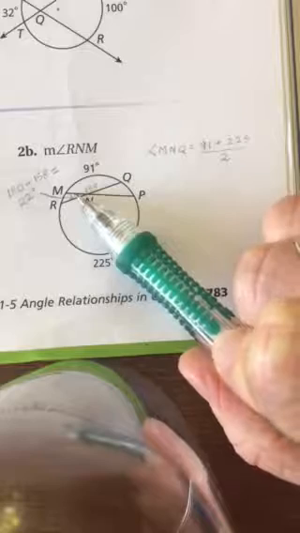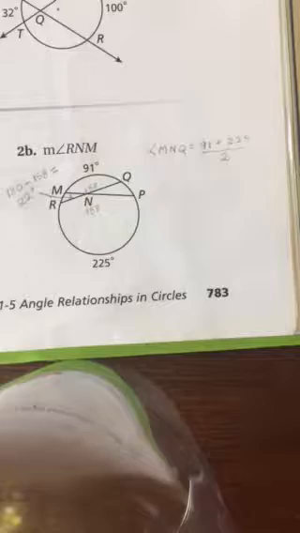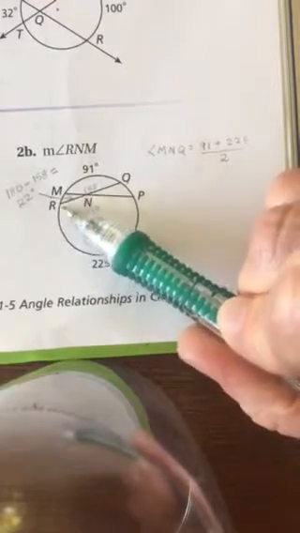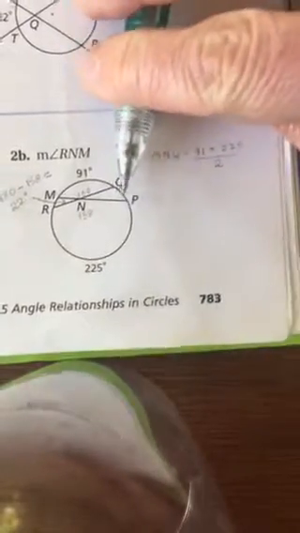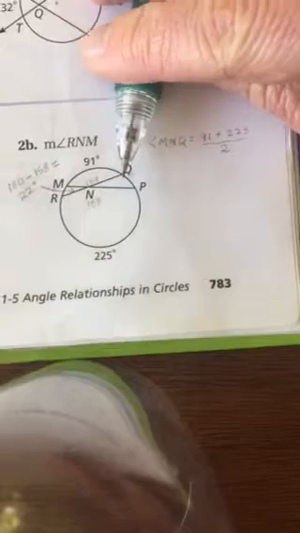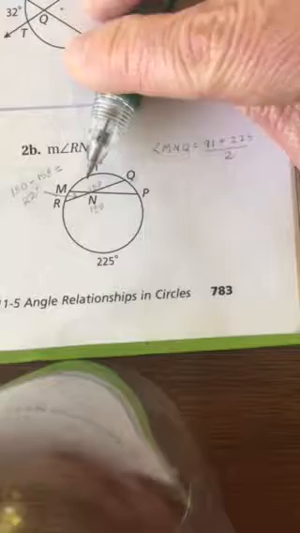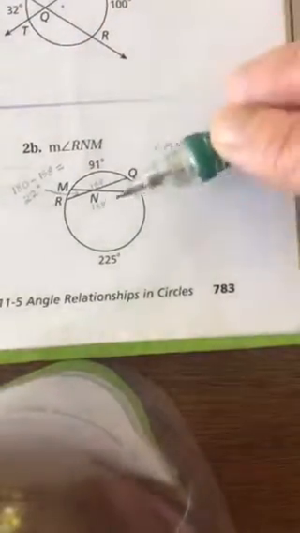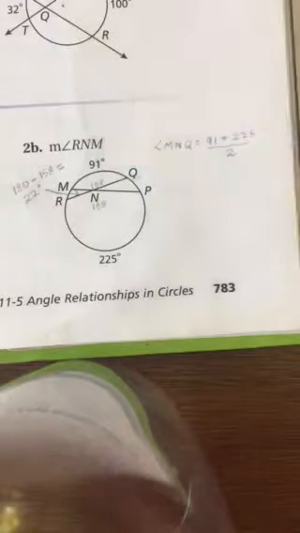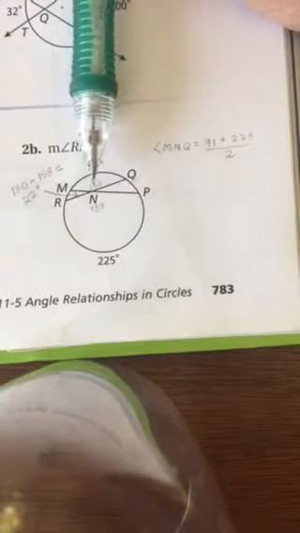You can see I've already done all the work. So let me figure out what I did, and then I'll talk you through it. Okay, I see where I started. I didn't have any information on this arc's measure, or this arc's measure. What I did have was this arc and this arc. So I decided to use those and find angles MNQ and RNP. And I did that by saying 225 plus 91, you can see the work right here, divided by 2 gives us 158 degrees. So that gave me the measures that I needed for those two.